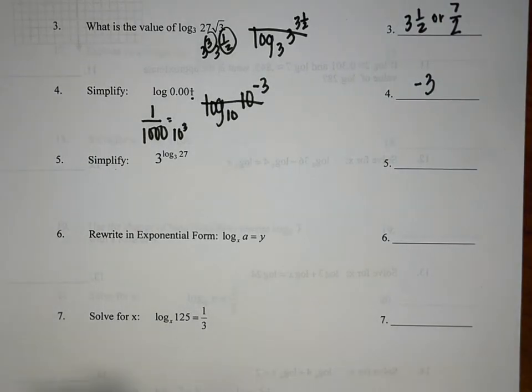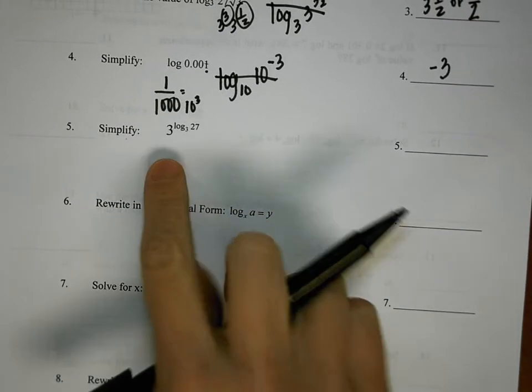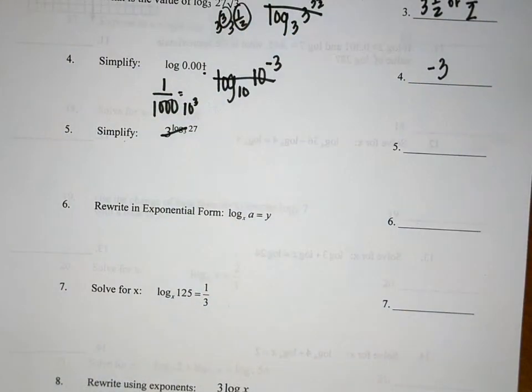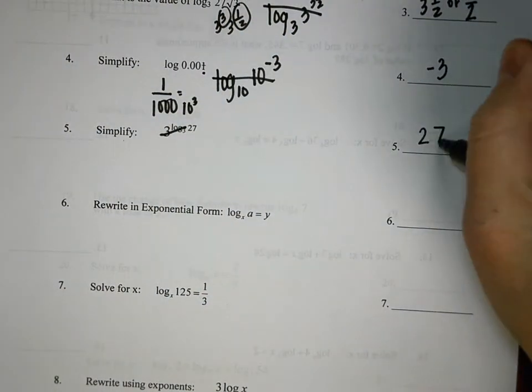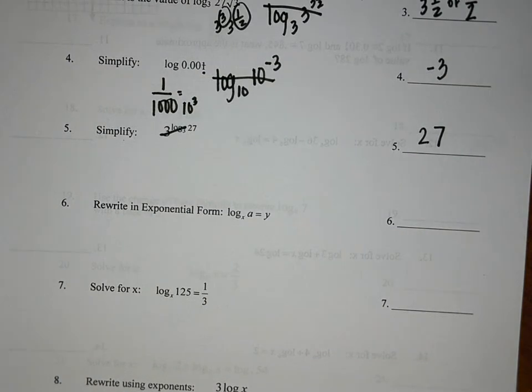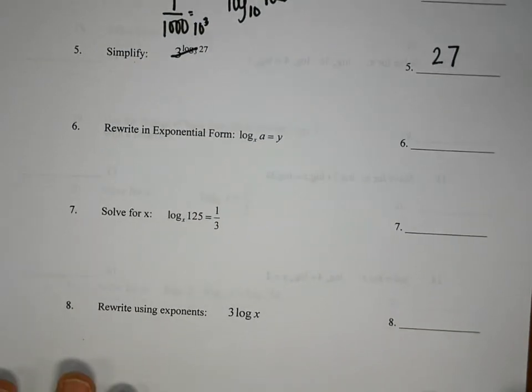Number 5 is already written out for you. You just have to remember that when those match, these cancel, and the answer is 27. Number 6, they asked us to write in exponential form.